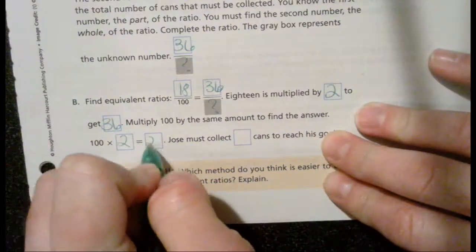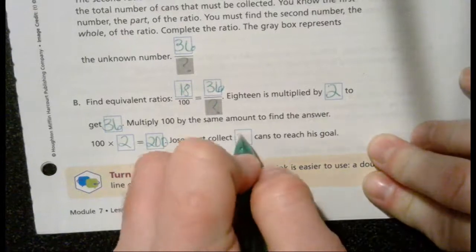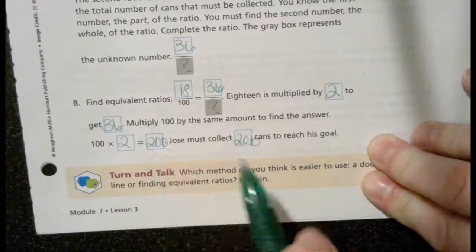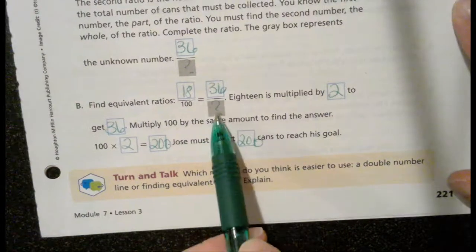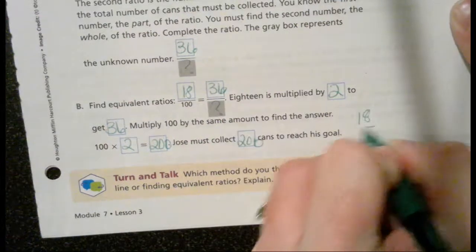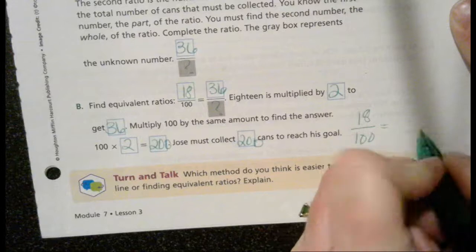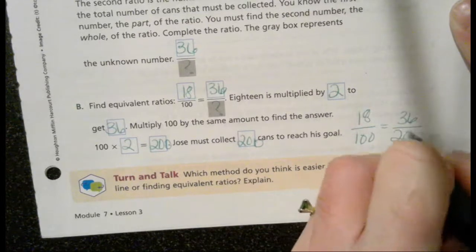That means that Jose must collect 200 cans to reach his goal. If we put 200 in place of this question mark, we'd have 18 hundredths is equivalent to 36 over 200. Poor kid's got a long ways to go, doesn't he?